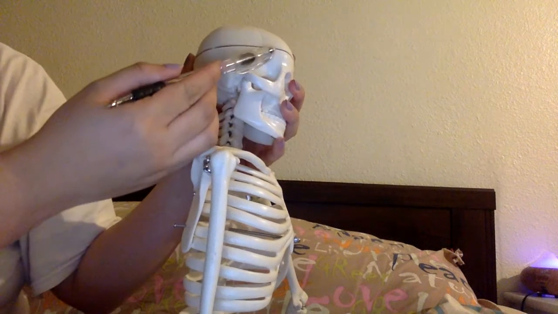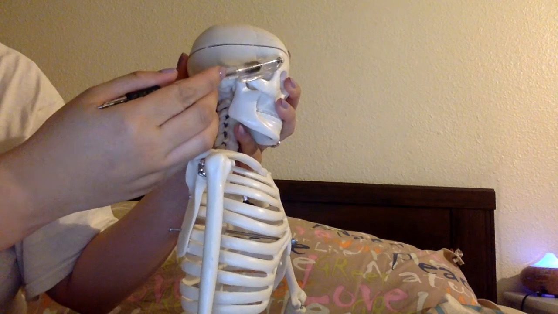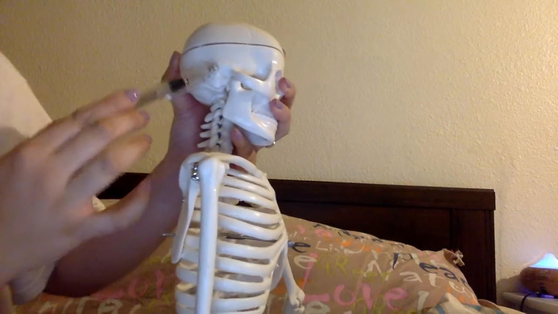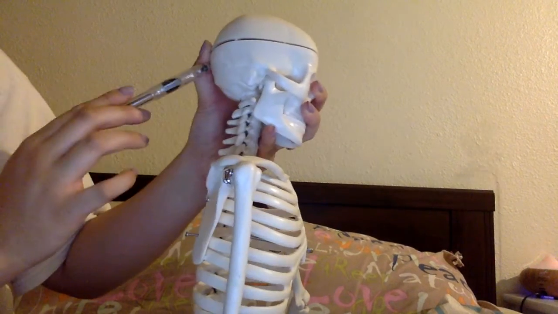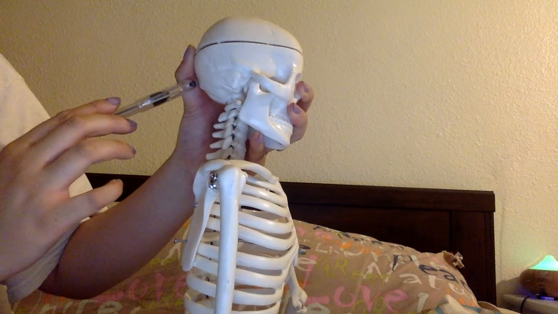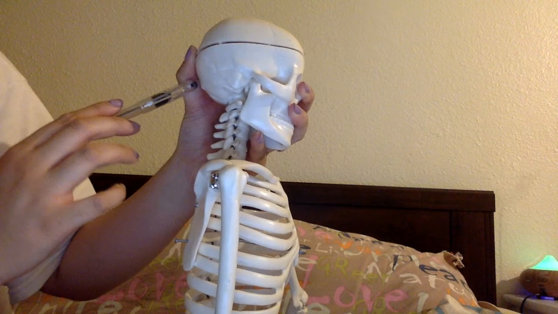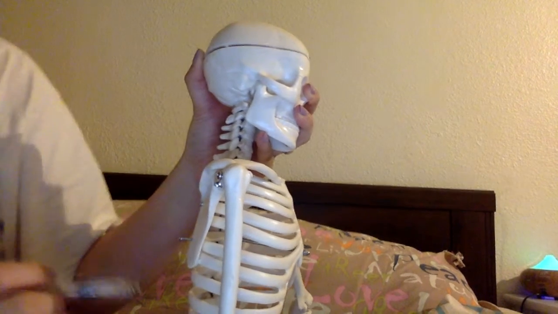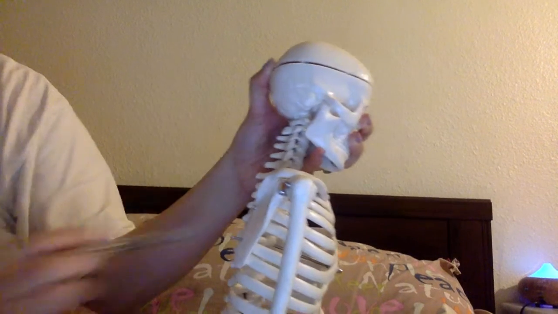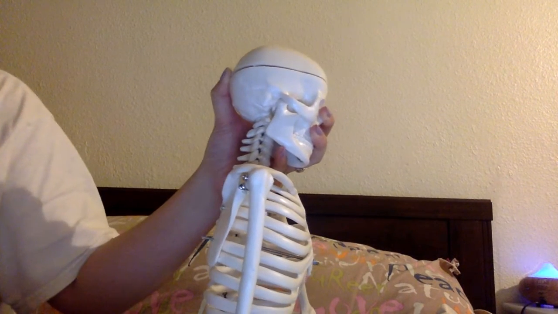The frontals right here. The parietals right here. The occipital is right here in the back. The external occipital protuberance is right here. It stabilizes the vertebrae of the neck.